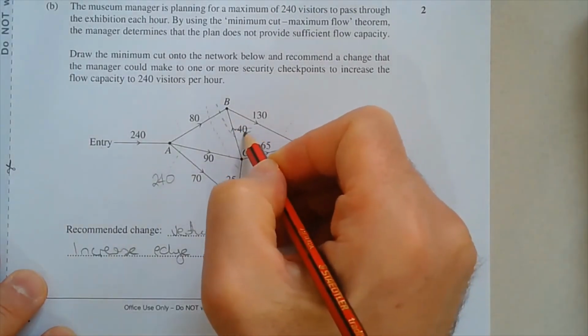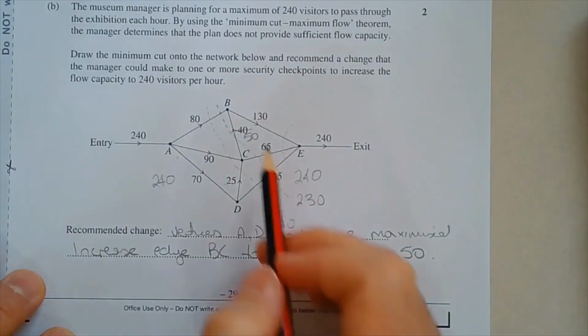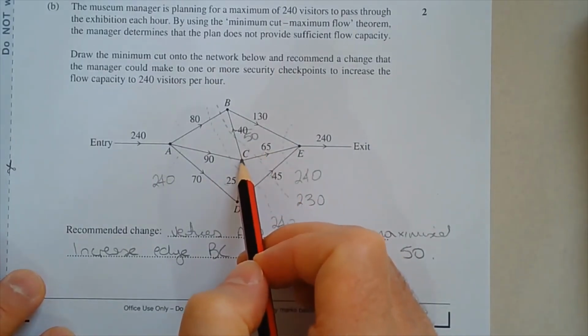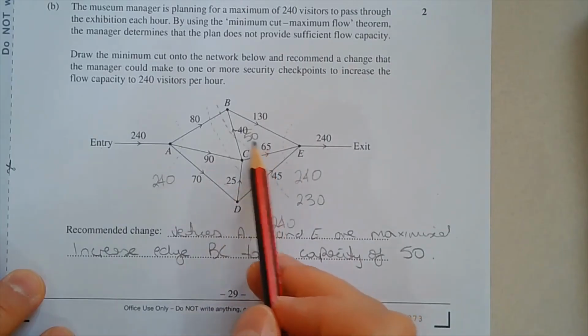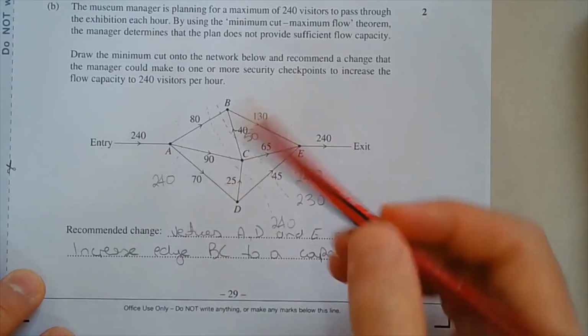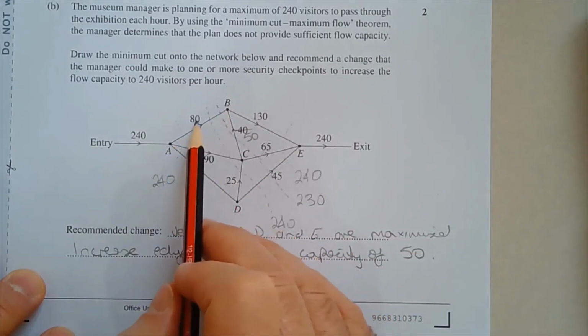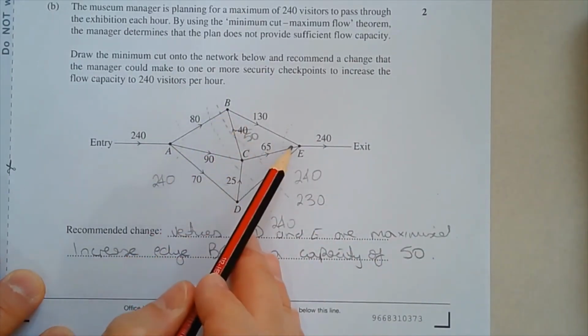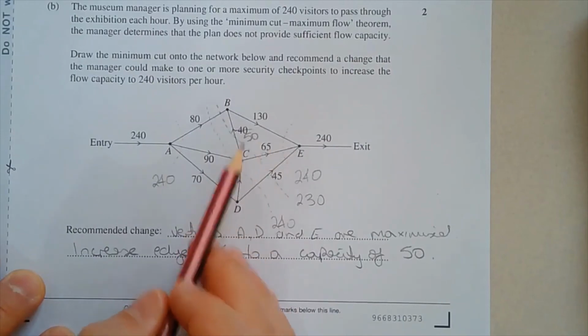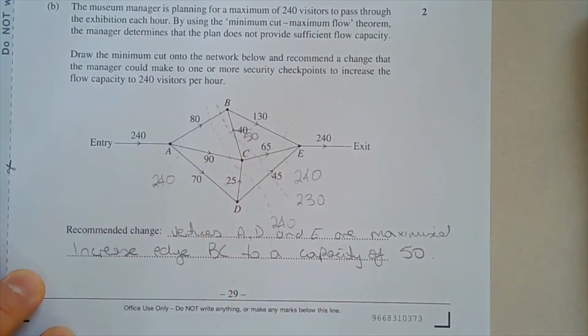So by changing that to 50, okay, you actually maximize the network. Okay, so we end up with 115 in, 115 out of vertex C. And if you have a look at vertex B, 80 plus 50 going into B gives you 130 coming out of B. So you maximize these two vertices, and that would be the change that would be made.